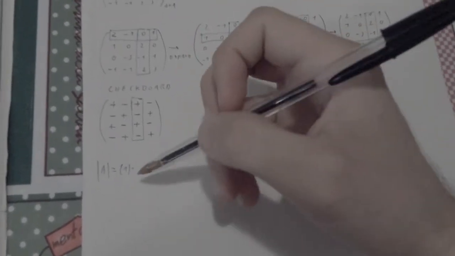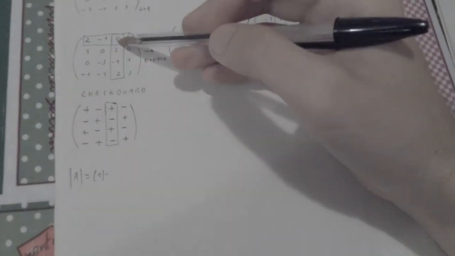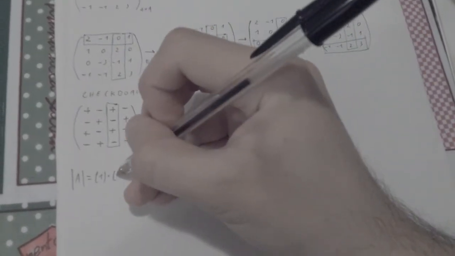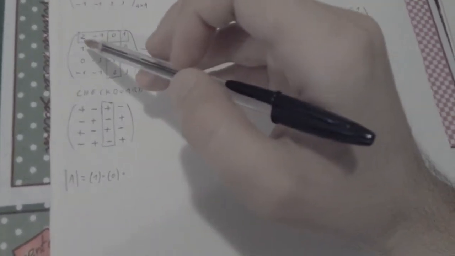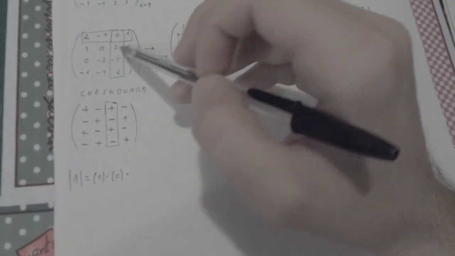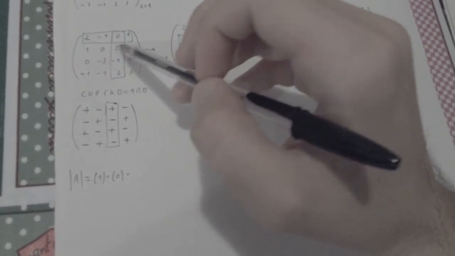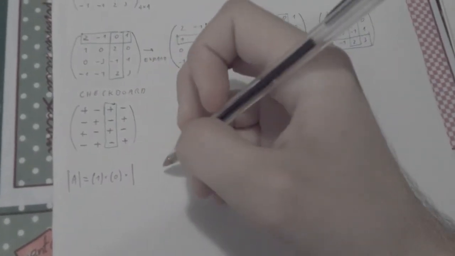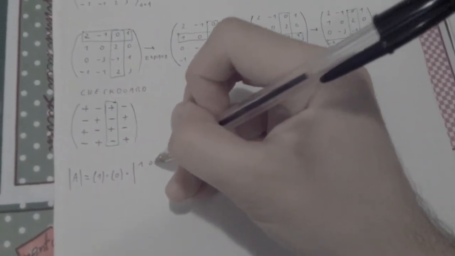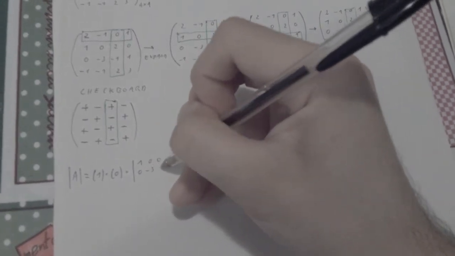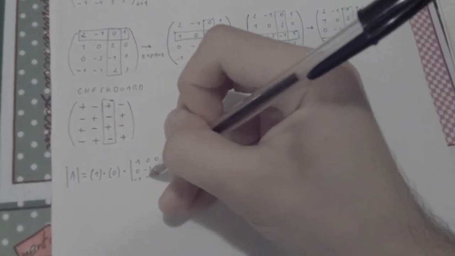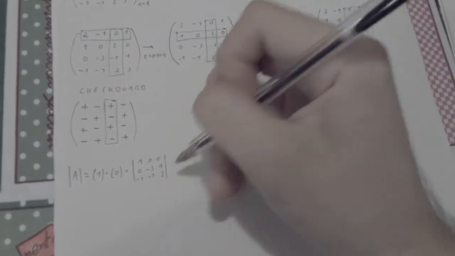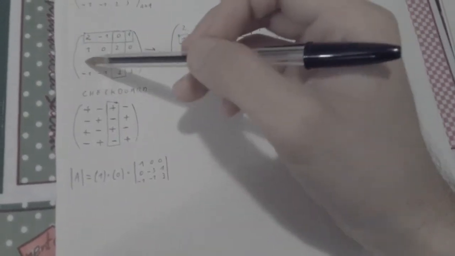So 1 times the very first term, which is 0, times the determinant of the matrix created by keeping the terms that are left out. So the matrix of 1, 0, 0, 0, -3, 1, -1, -1, 3. This is basically this matrix here.